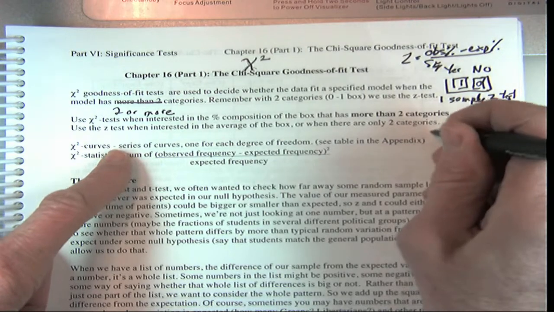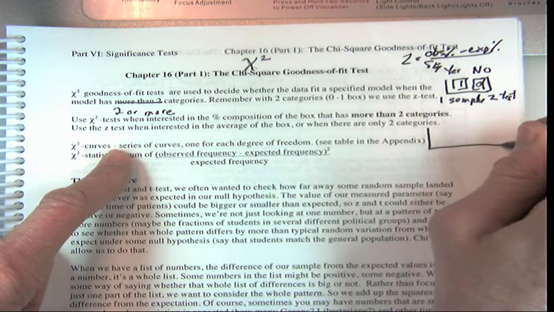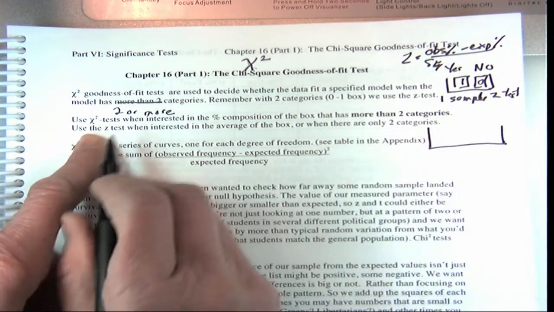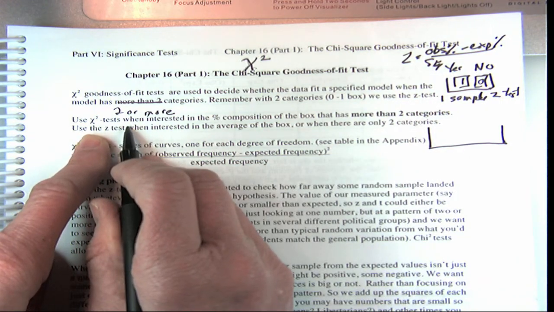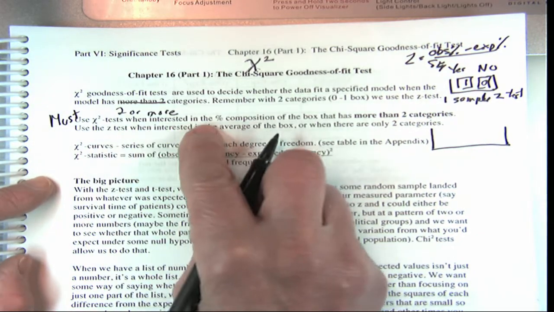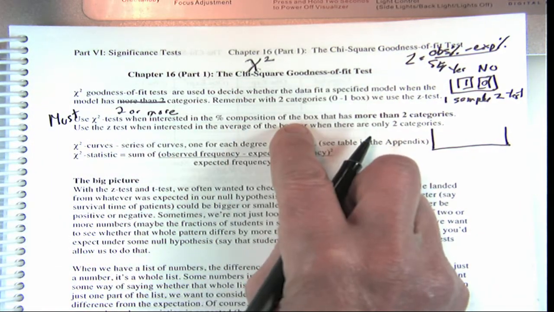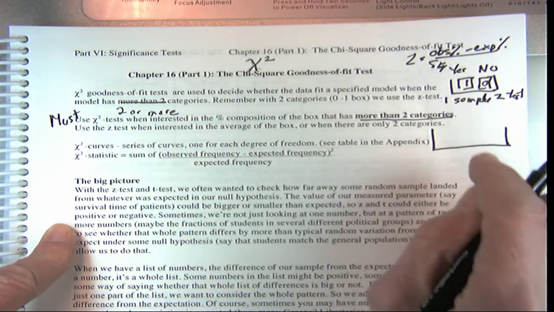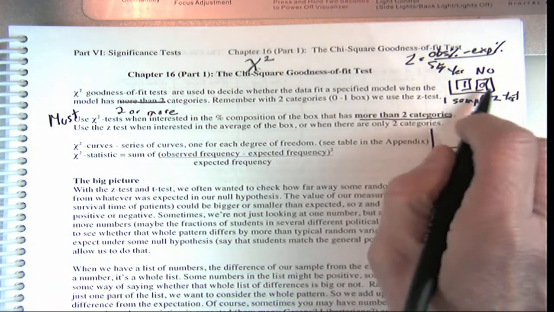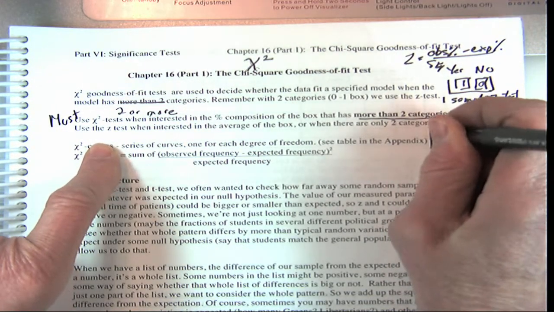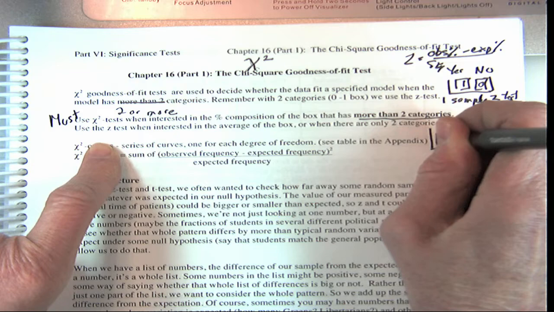But what if we have three categories? More than two. So you use a chi-square test. You must use a chi-square test when you're interested in the percent composition of the box that has more than two categories. Then you can't do this. You can't boil it down to ones and zeros. Watch, why couldn't you? Because let's say you have three categories or more.